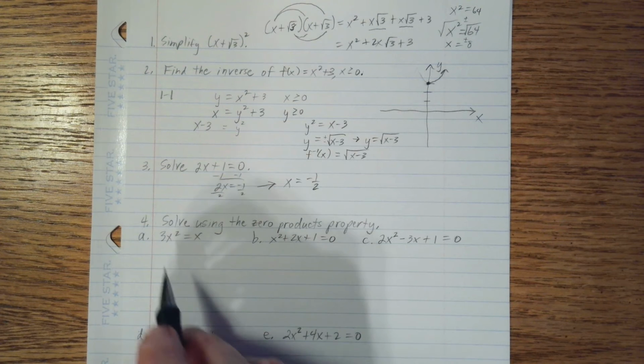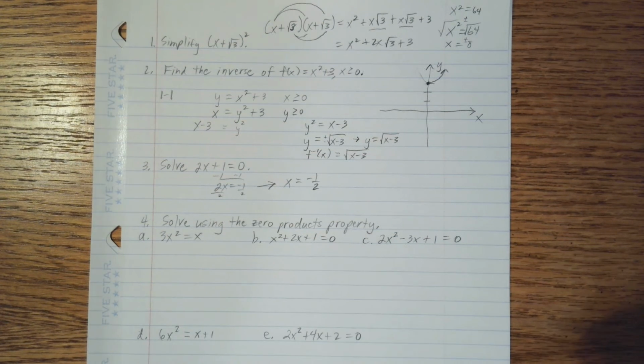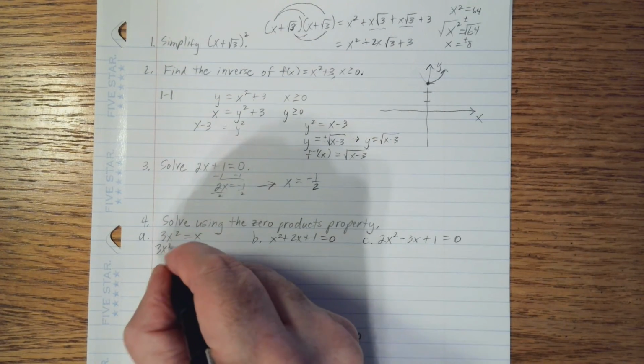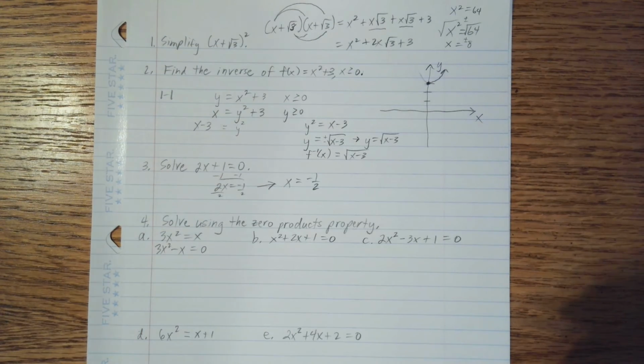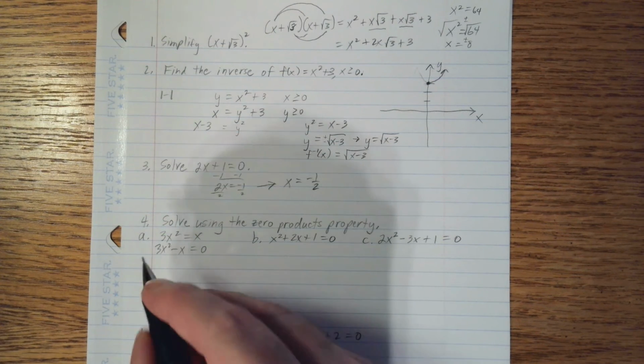All right, so on letter A here, a common mistake that students make is they'll divide both sides by x. The only problem with that is we end up losing one of our solutions. And so what we want to do instead is subtract x on both sides, because notice we have a common factor of x in these two terms. So what times x is 3x squared?